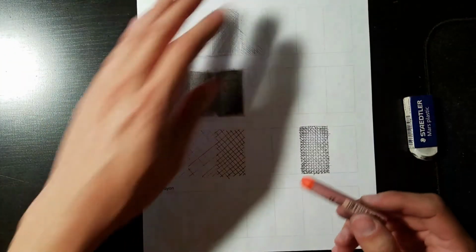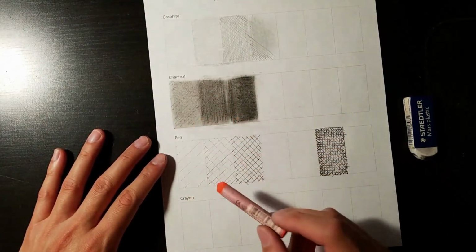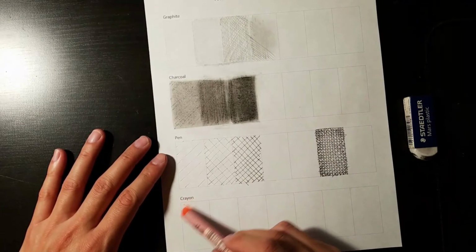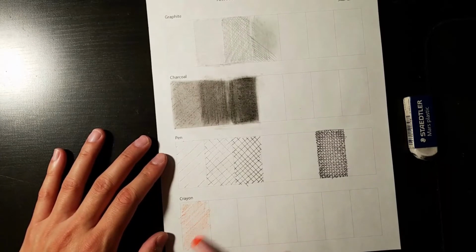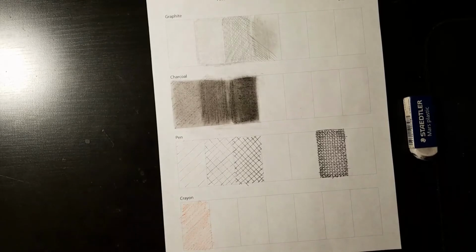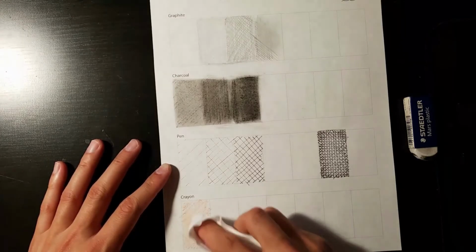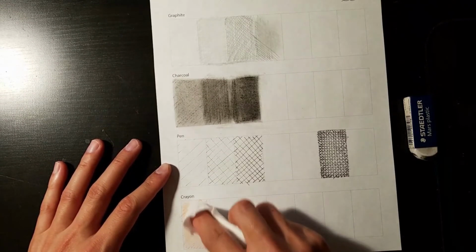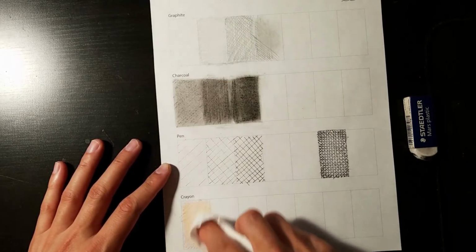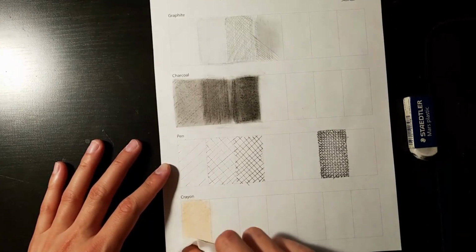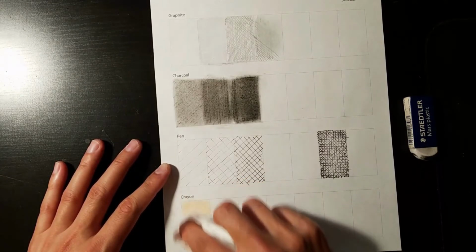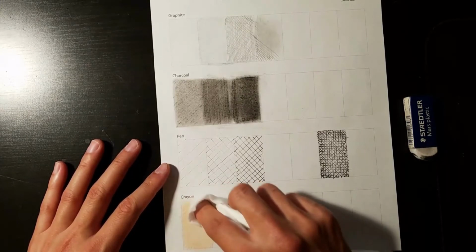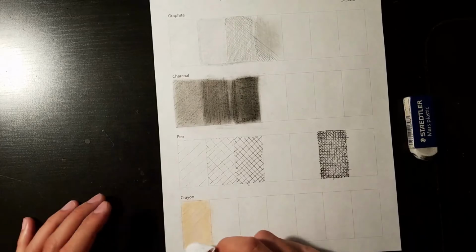So with the crayon, still, unlike the charcoal pencil, we can create a really light stroke just by not putting any pressure on it. But let's see if we can blend this. A little bit. Alright, so with this artist crayon, because it's higher quality than the Crayola ones, you can blend it a little bit.